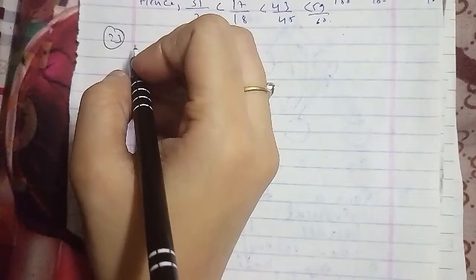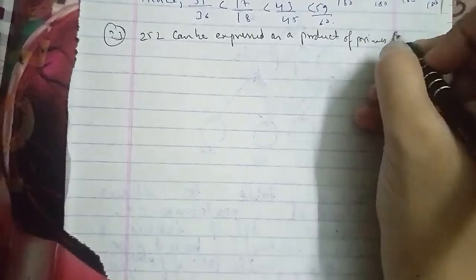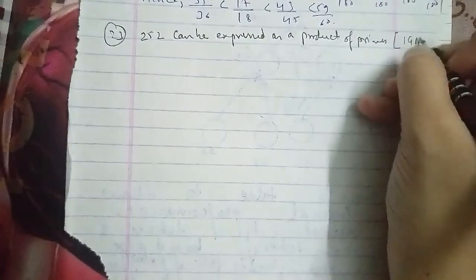The question is, which of the following has the most number of divisors? The options are: A is 99, B is 101, C is 176, and D is 182. This has been asked in the MBA examination paper, which is also an important one.